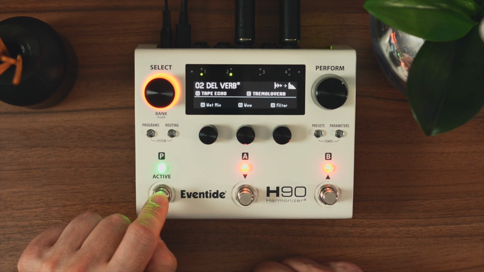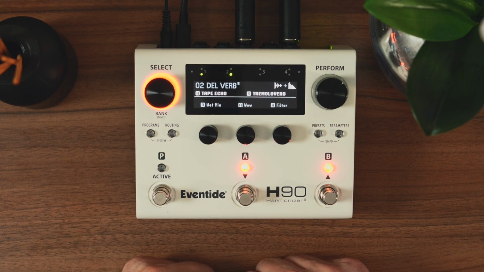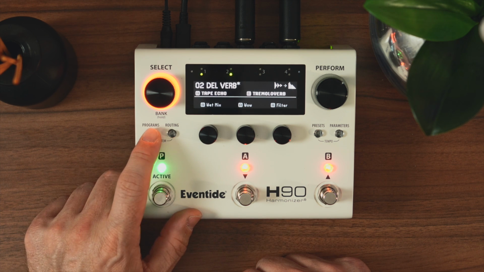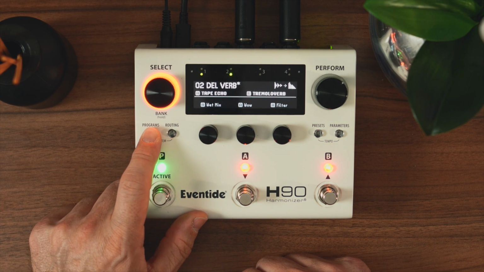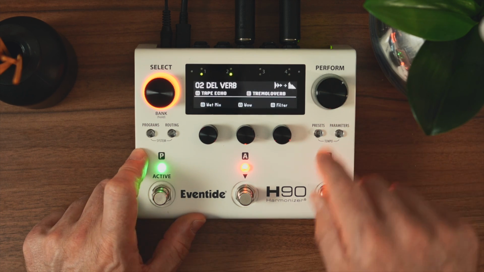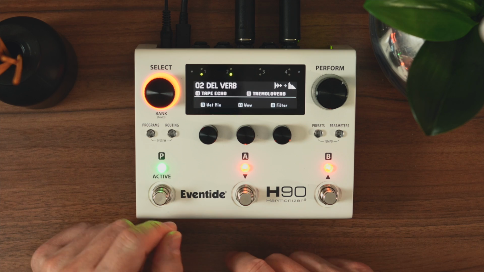If we press this button here, this is the dry sound. Now, if we just save this before we go any further, so hold the program button in again and just press the perform button, we will save that. So this is now locked in.